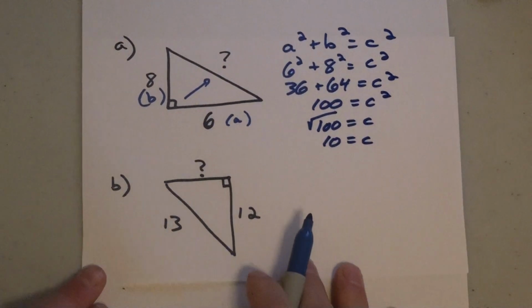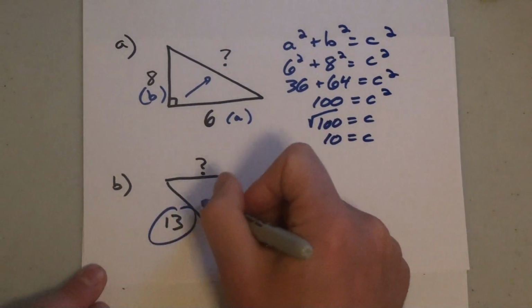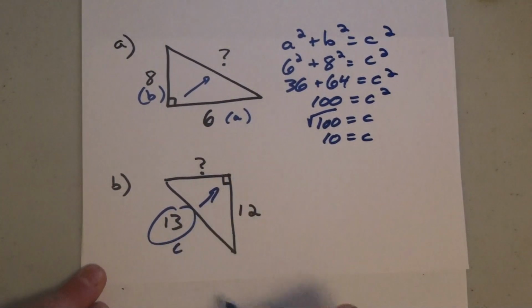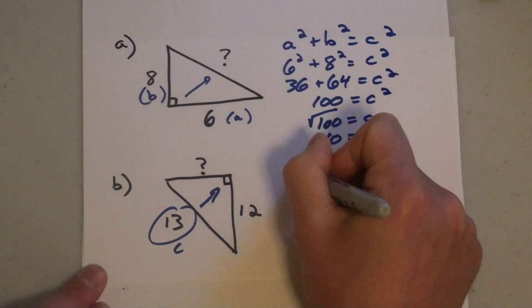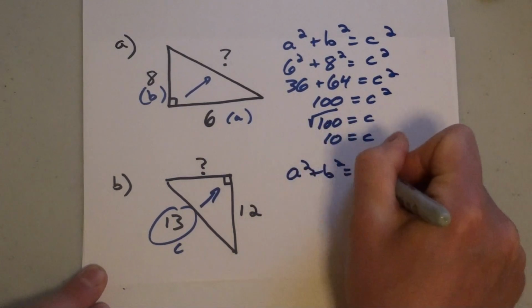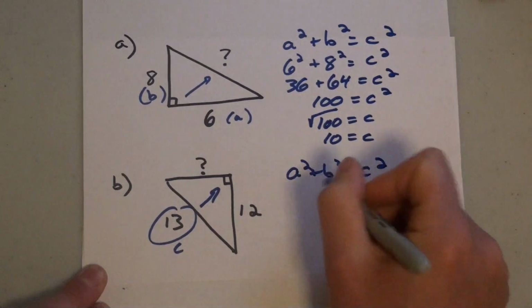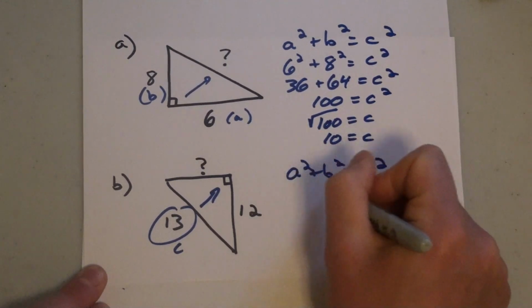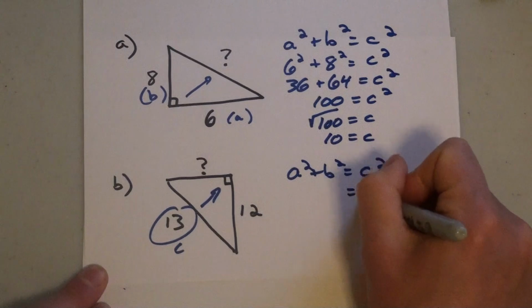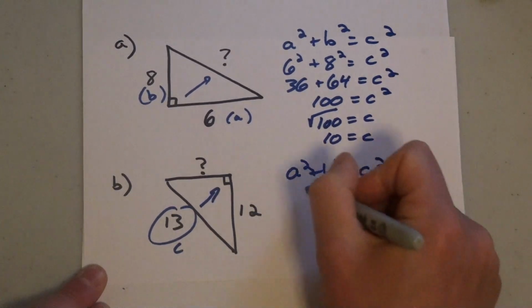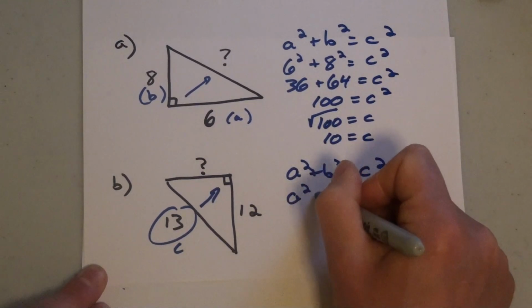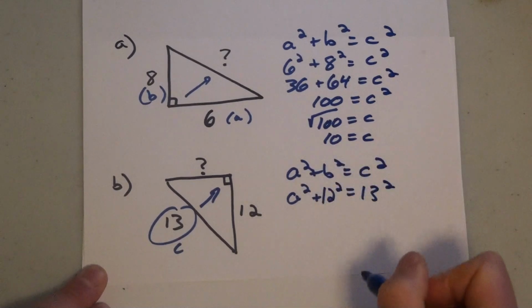The second example, I'm given the hypotenuse. I know my C value. My C value is 13. I want to find one of the other two sides. Okay, so A squared plus B squared equals C squared. I have my C squared, which is 13 squared. I don't know my A squared, but I have my B squared.